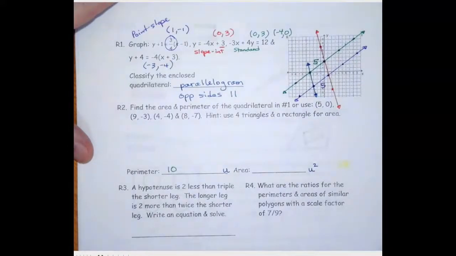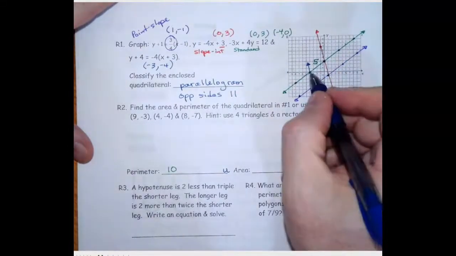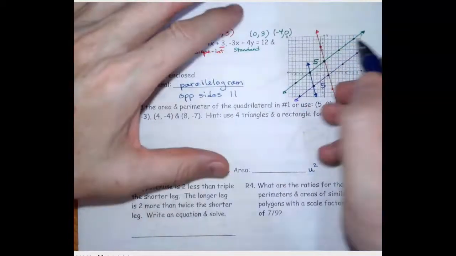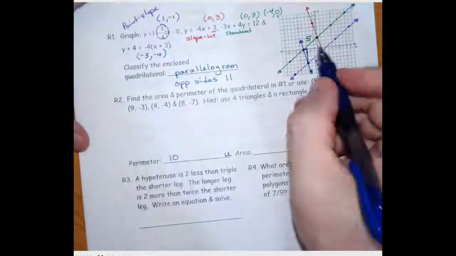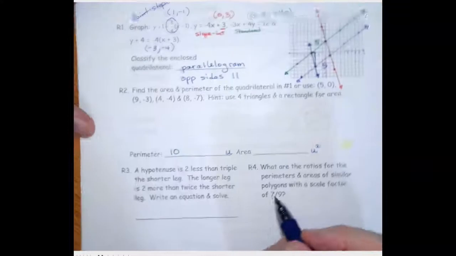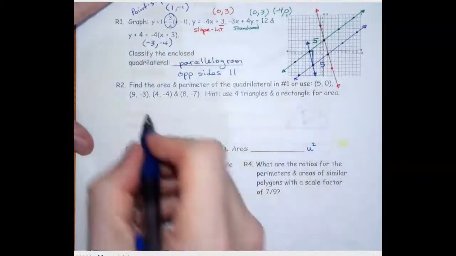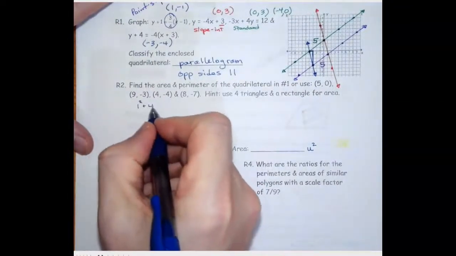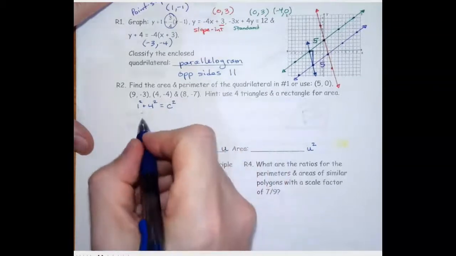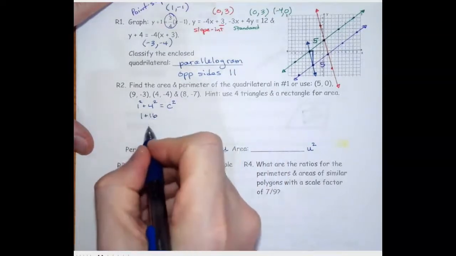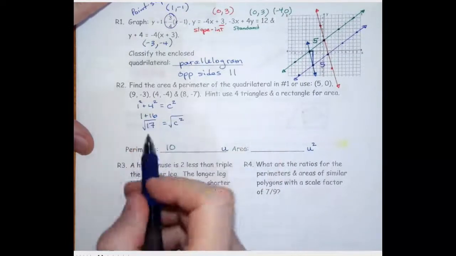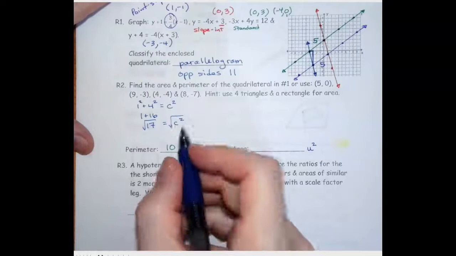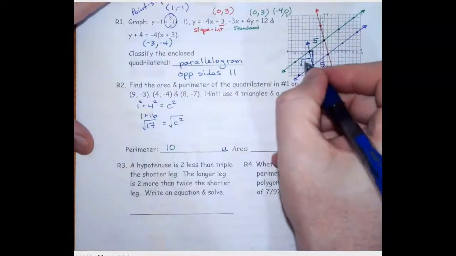Now the other ones are right triangles. It's a little bit tricky to see, that's kind of small, but that's 1 and this is 4. Okay, 1, 2, 3, 4. So if we use the Pythagorean theorem, we say 1 squared plus 4 squared equals c squared. That would be 1 plus 16, which is 17. And we take the square root of both sides. And that's actually pretty nice because that doesn't reduce or simplify. So that's going to be radical 17.